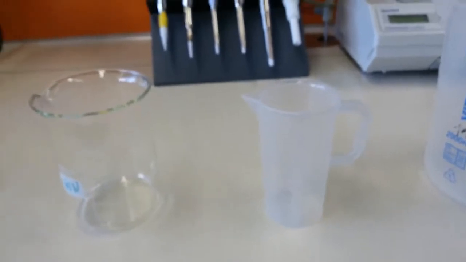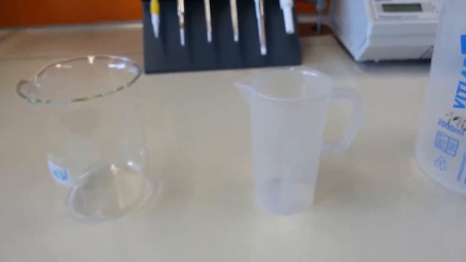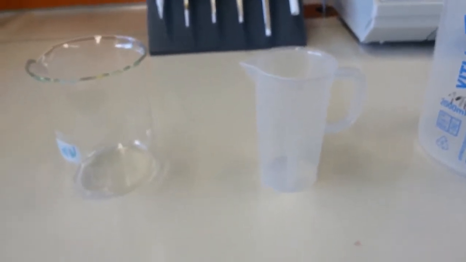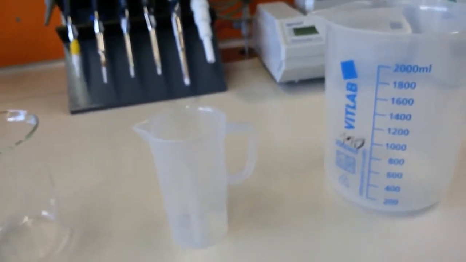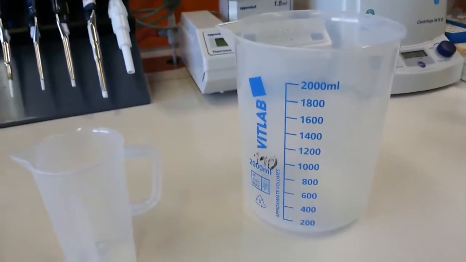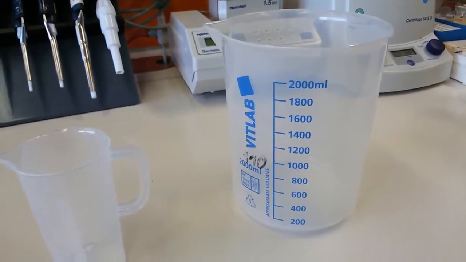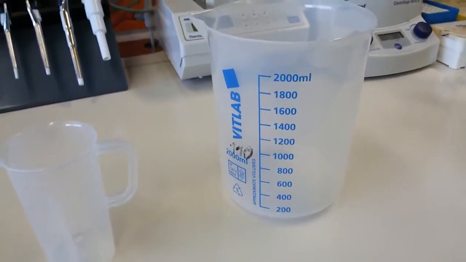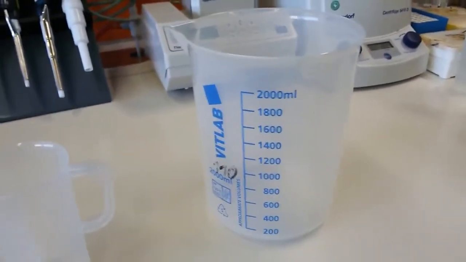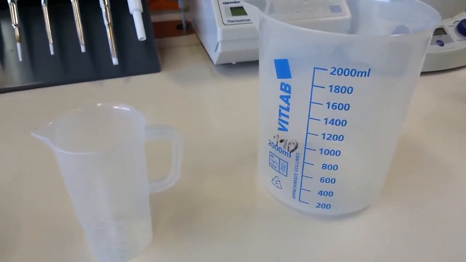These can also be used to measure volume, but they are less accurate than the measuring cylinder, and they only give you a rough estimation of volume. Beakers can be used to measure a large amount of volume, for example in this 2 liter beaker. If you want to prepare 2 liters of media, you can use this big beaker. The media is like, if you want to grow bacteria, you have to prepare the culture media. So we can prepare those culture media in these beakers. Great. And then I will introduce you to the next set of lab utilities.